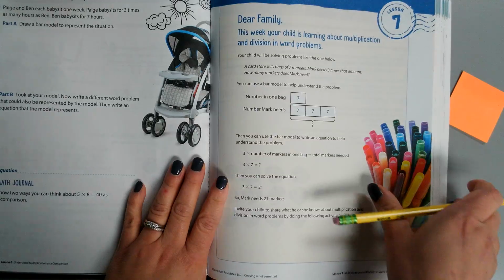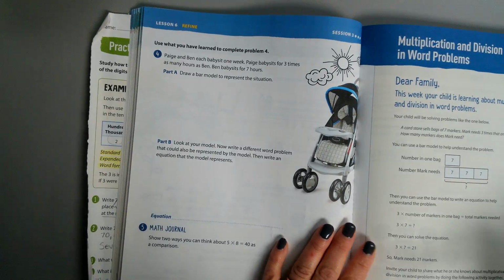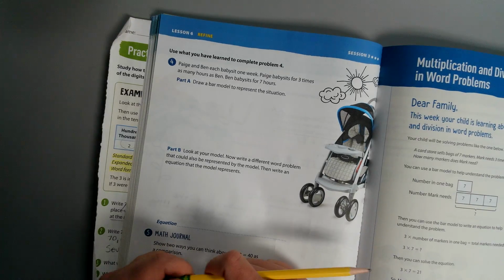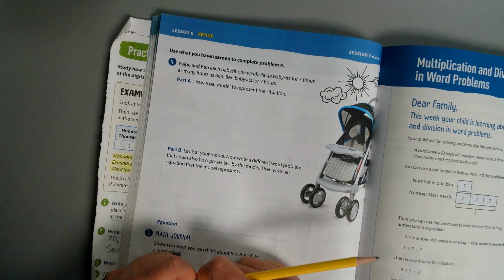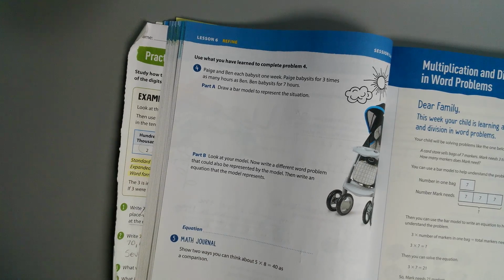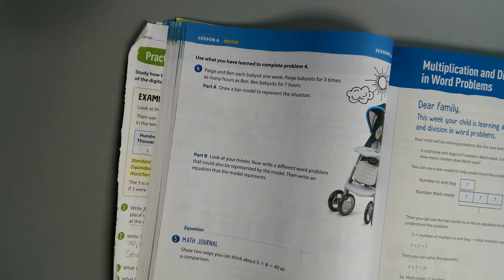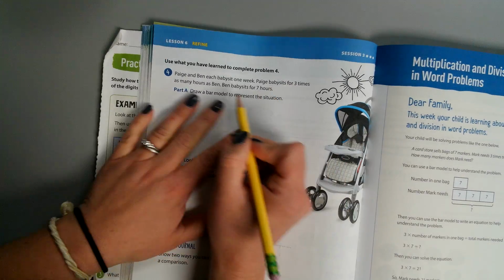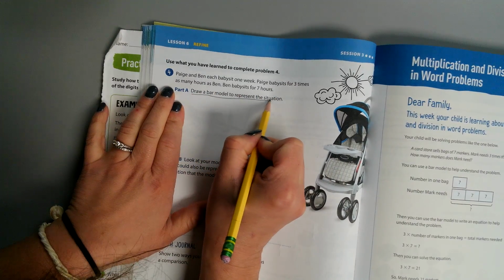Okay. Number 4. Paige and Ben each babysit 1 week. Paige babysits for 3 times as many hours as Ben. Ben babysits for 7 hours. Draw a bar model to represent the situation. So this is what we're being asked to do.